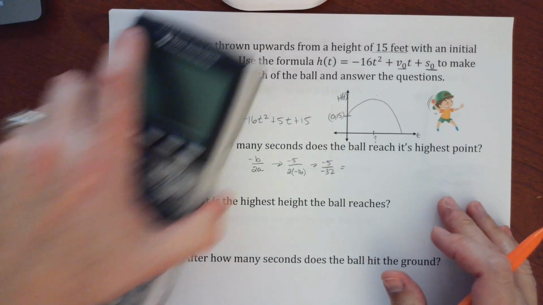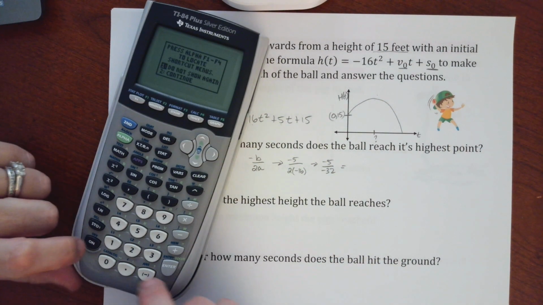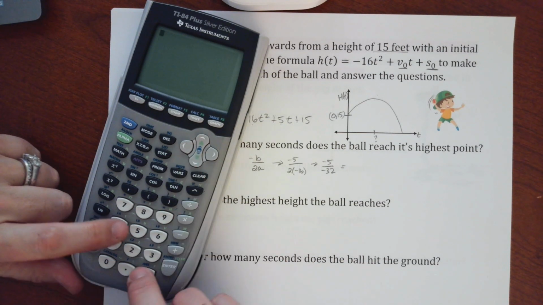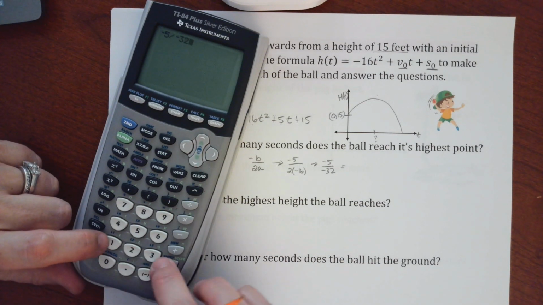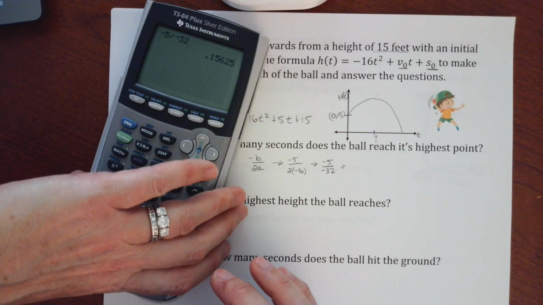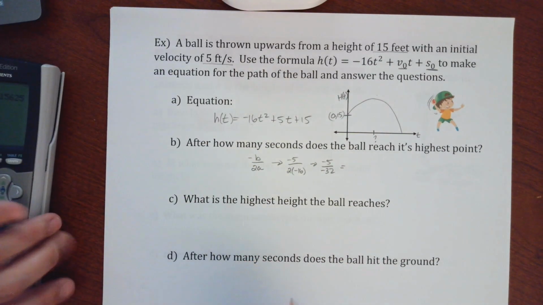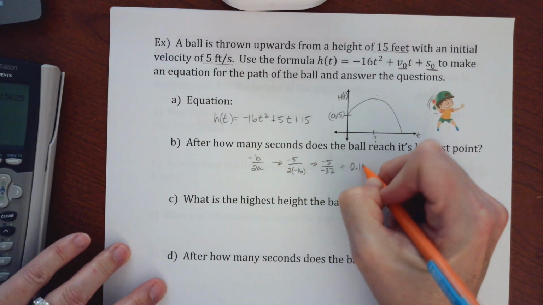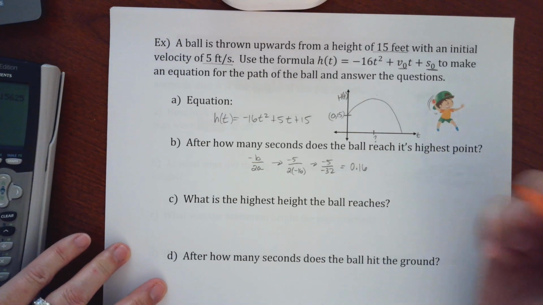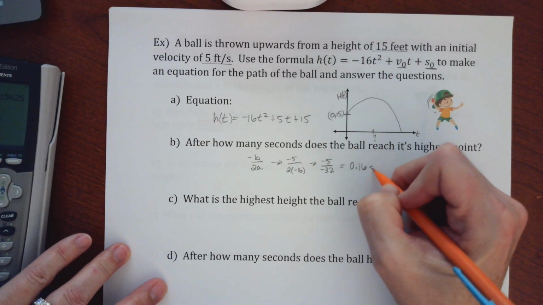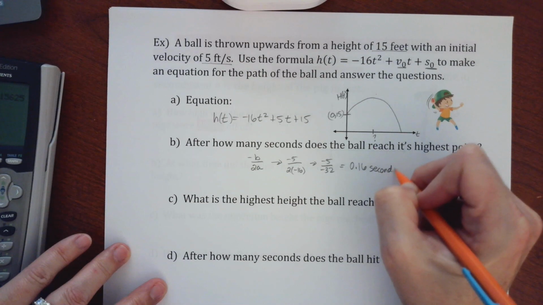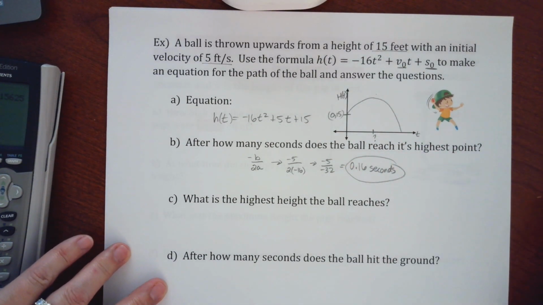So I'll just grab my calculator. Let's see, negative 5 divided by negative 32. So it's going to be 0.1, we'll just say 0.16. And it's a word problem, so I've got to answer. How many seconds? Oh, 0.16 seconds. So it reaches its high point pretty quickly.